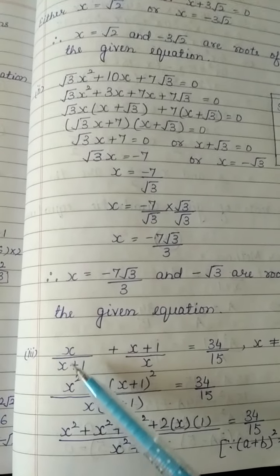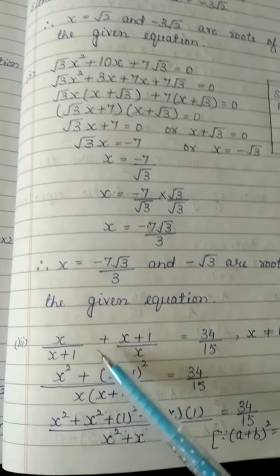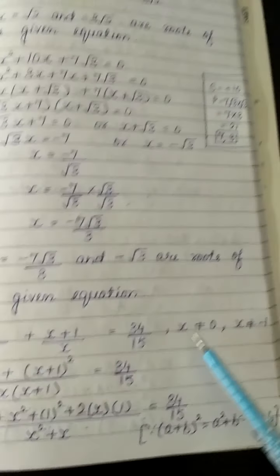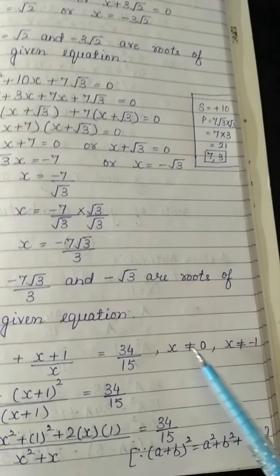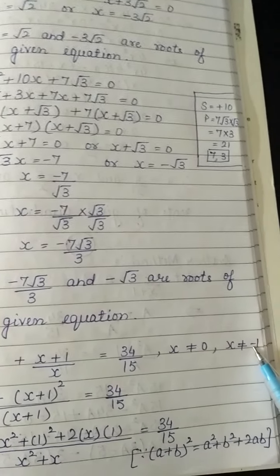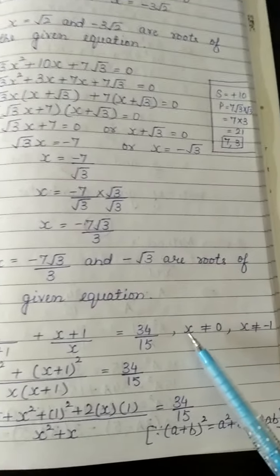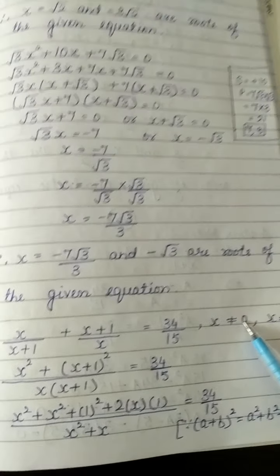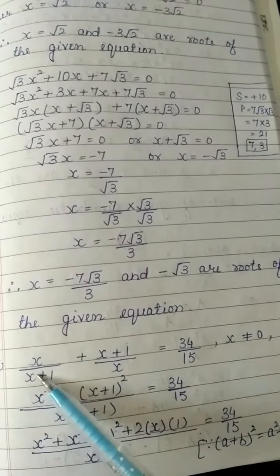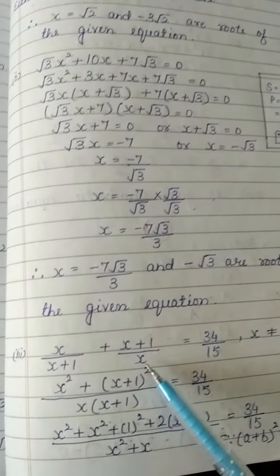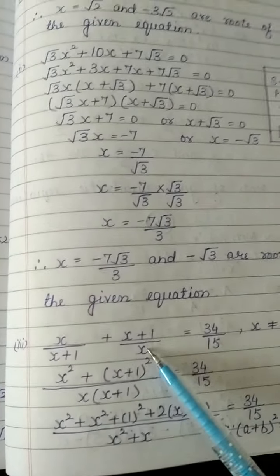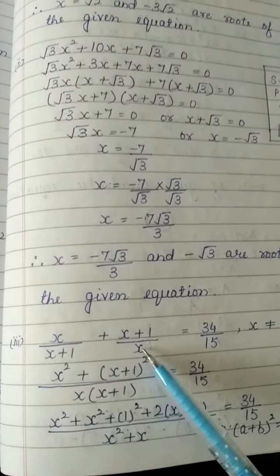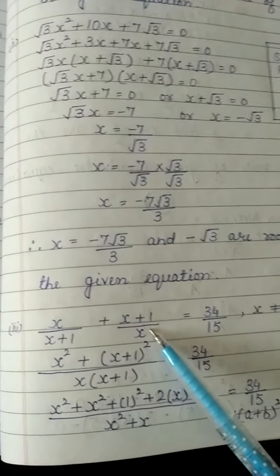In the third part we are given that x upon x plus 1 plus x plus 1 upon x is equal to 34 by 15, and two conditions are given that x cannot be equal to 0 and x cannot be equal to minus 1. Now let's see why these conditions are given. Let's put x equals 0. If we put x equals 0, in the second term the denominator will become 0, and we know that division by 0 is not defined. So this second term will have no meaning if x is equal to 0.